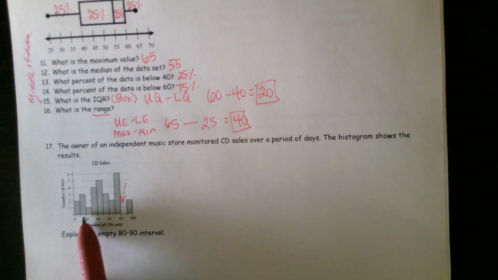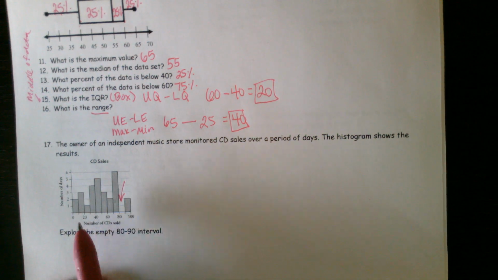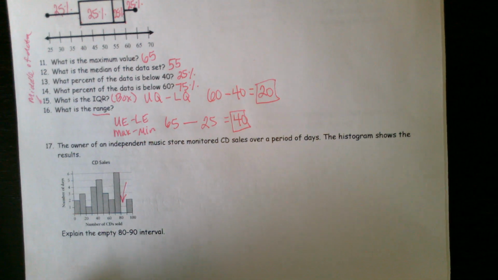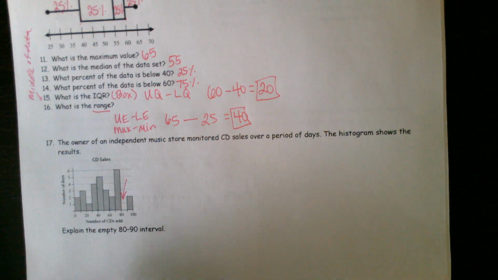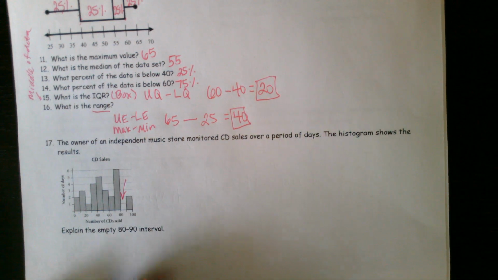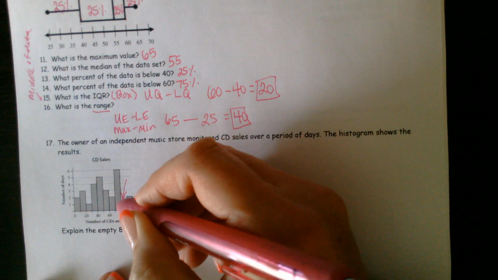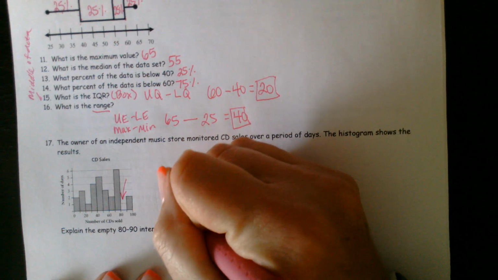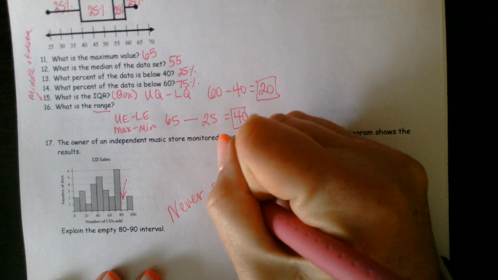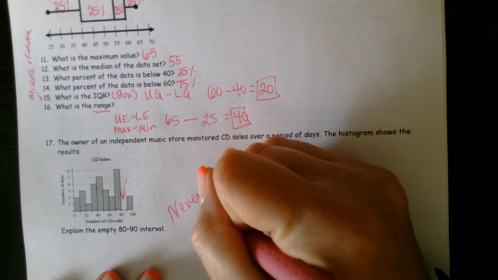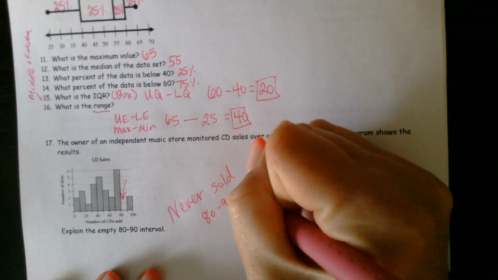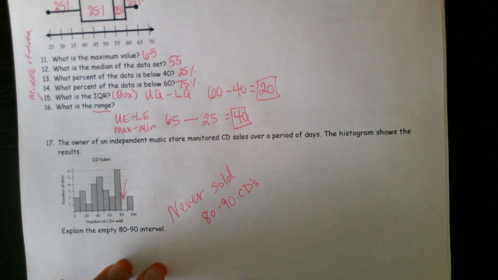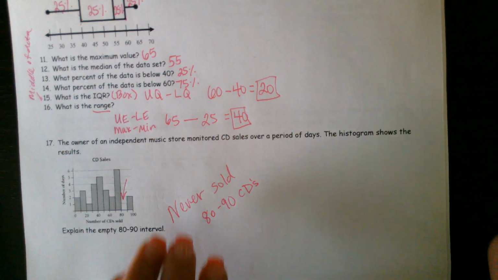Now, I will have to argue that this graph is not a great graph because the intervals are overlapping. But for sense of talking about the emptiness, what does that mean? That just means we never sold between 80 and 90 CDs. So if there's a gap, that never happened. So we never sold 80 to 90 CDs.